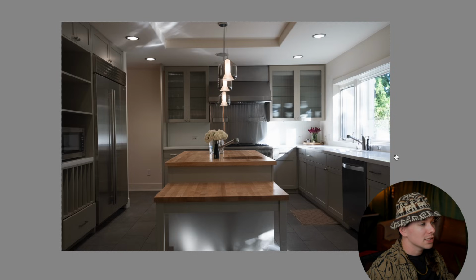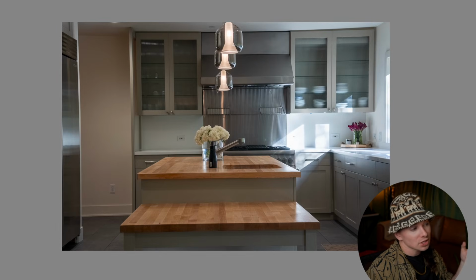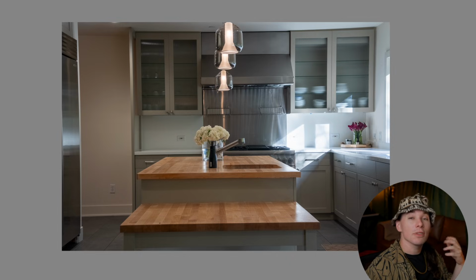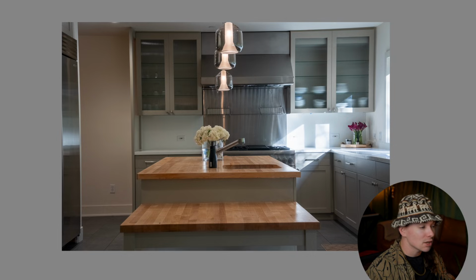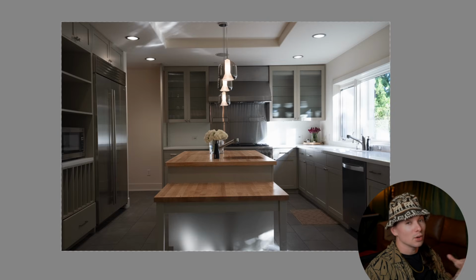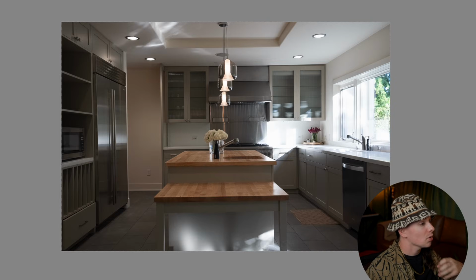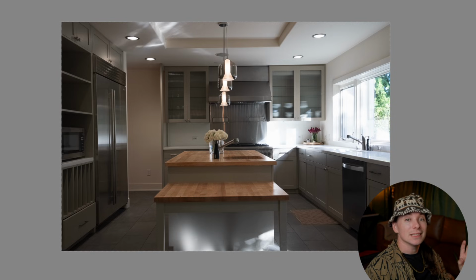This is the 50mm. It just is so clean. It's crisp. I wouldn't go with the 50 on this shot particularly. I would go with a 35, but the 35 and the 50 millimeters are what I use when I'm doing detail shots and interior design. I do it a lot. Architectural stuff, I do it a lot, or just Airbnb details.